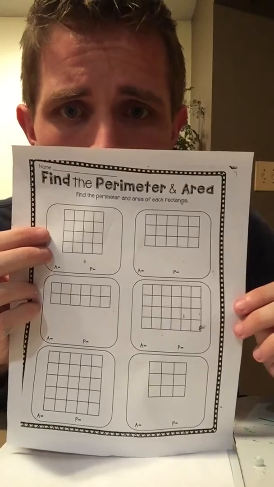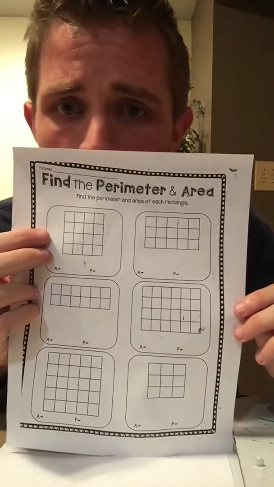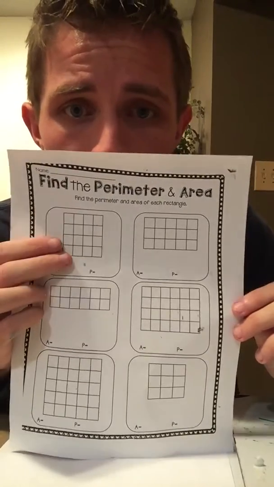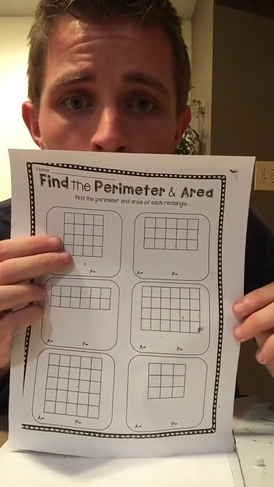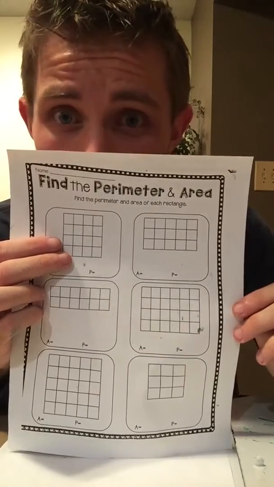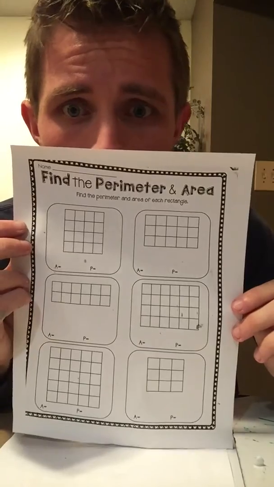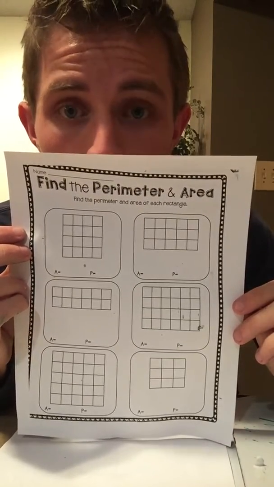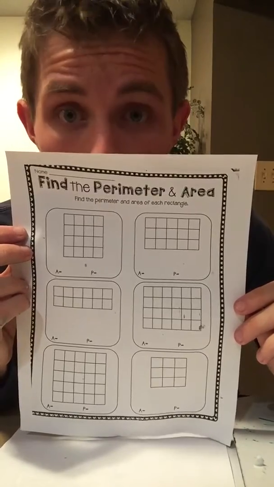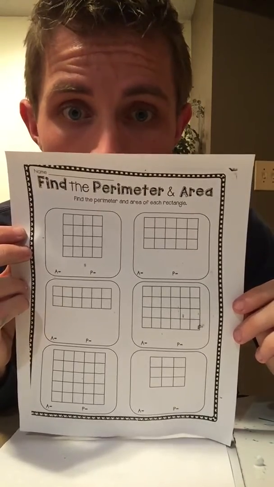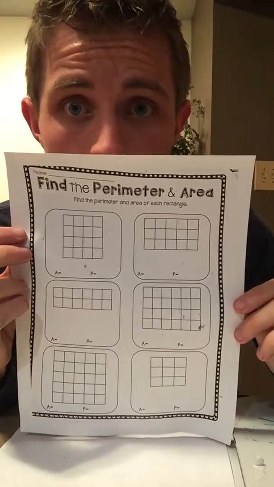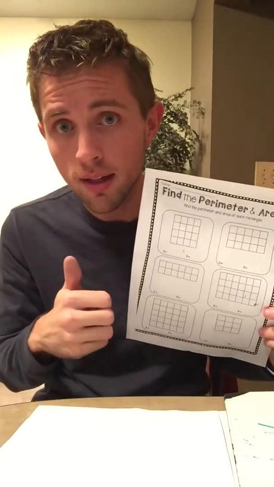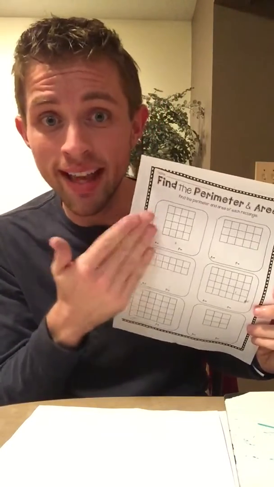And all you're going to do is find the perimeter for these blocks, and find the area for these blocks. Looks like you got some squares and rectangles in here. So you're going to find the perimeter and the area for these squares and rectangles. Do we got it? Let's do the first one together, and then all you have is 5 problems.